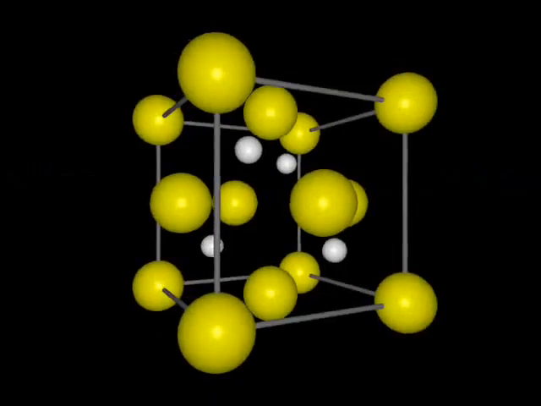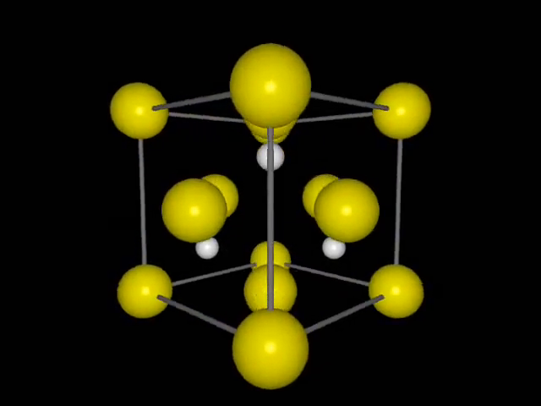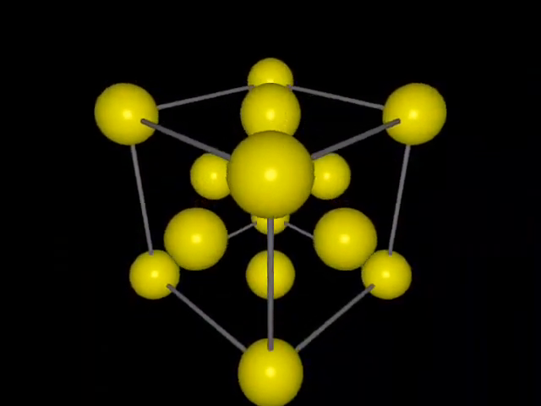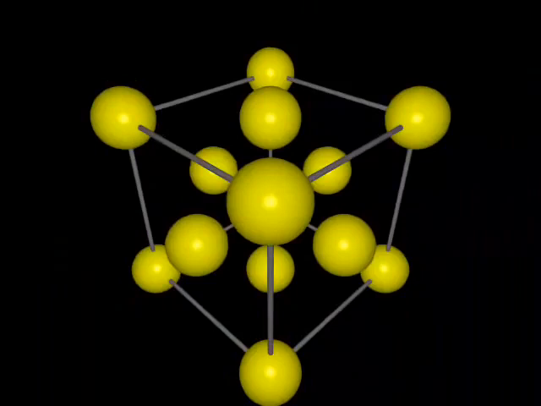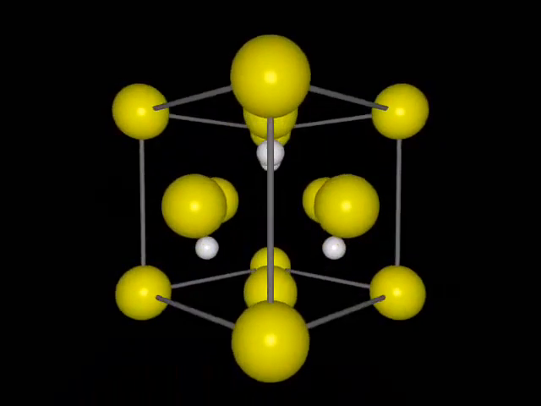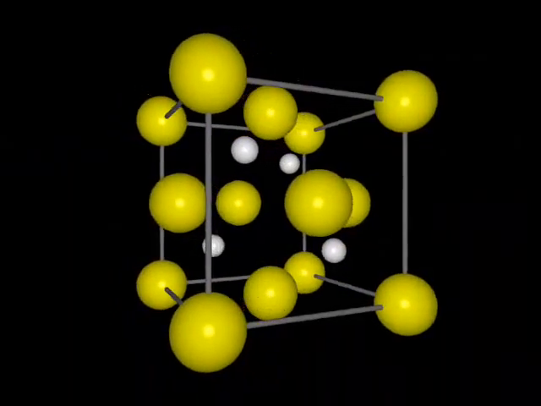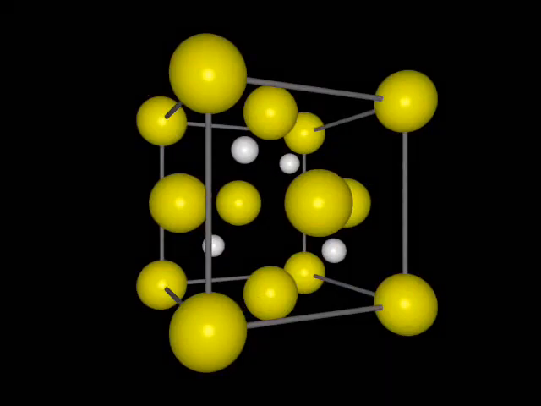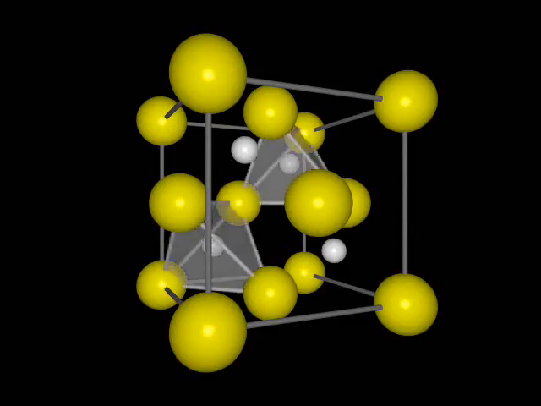A third ionic structure based upon a face-centered cubic lattice is the sphalerite structure. Sphalerite is the cubic form of the mineral zinc sulfide. In the sphalerite structure, the relatively large sulfide ions, represented here by the yellow spheres, form a face-centered cubic array. The zinc ions occupy the tetrahedral holes. Each zinc ion lies at the center of a tetrahedron of sulfide ions.